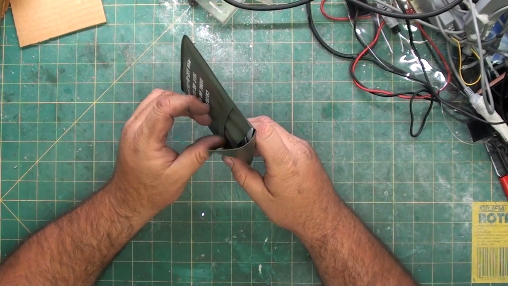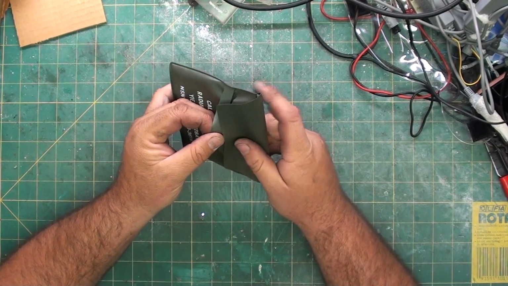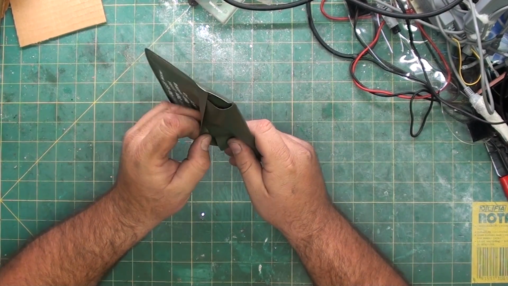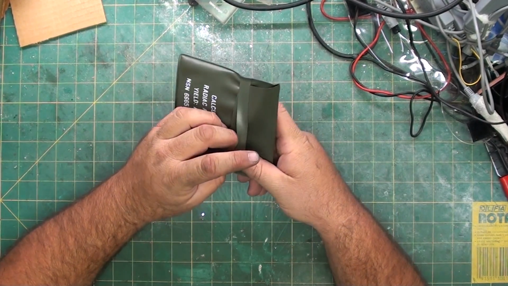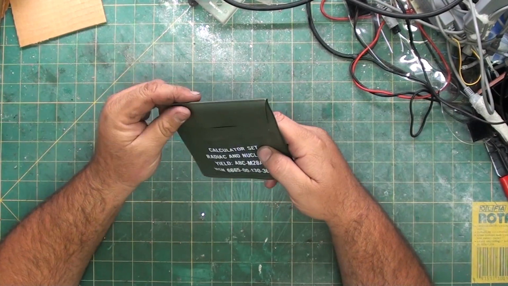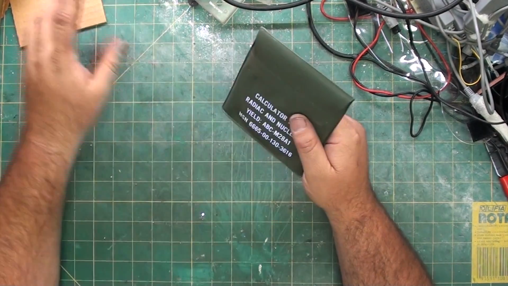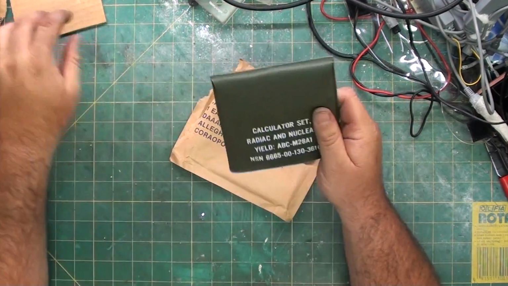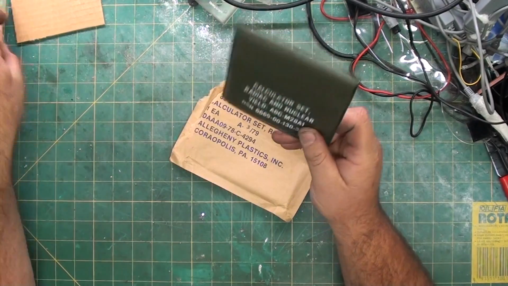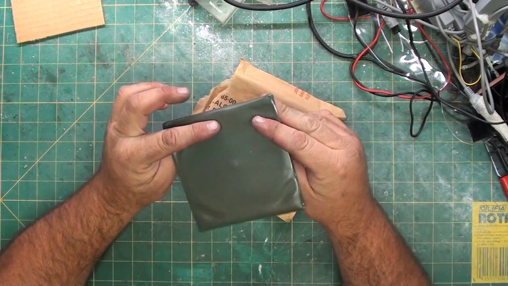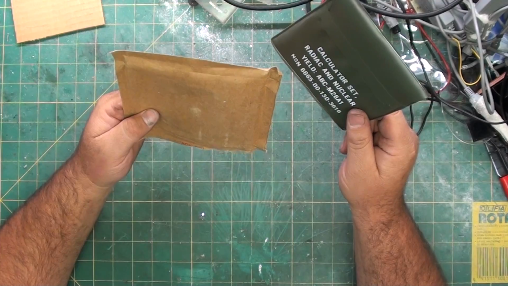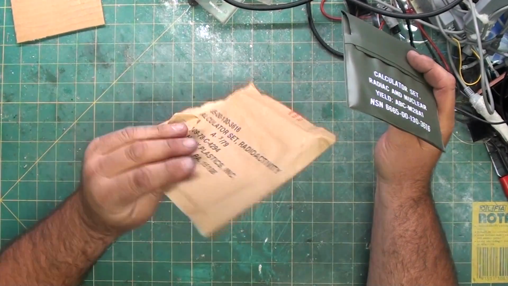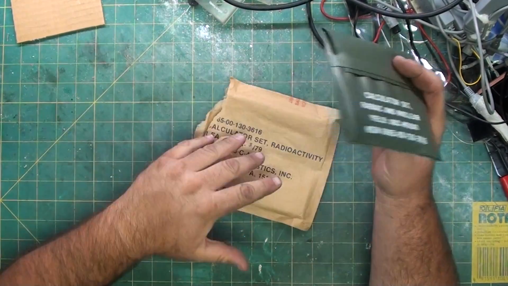I have plenty of old scales that tell you how to determine things from weather to distance just by spinning a wheel and looking at landmarks. So I'll add this to my collection of weird measuring devices. It is kind of interesting to feel this olive drab green pouch that's almost as old as I am. It looks really good. Even this paper is really intact. It's not biodegraded.